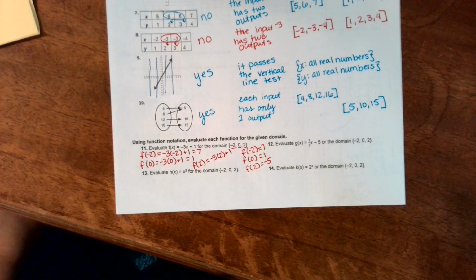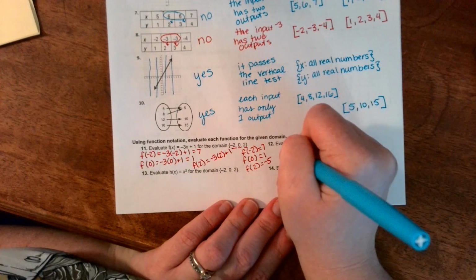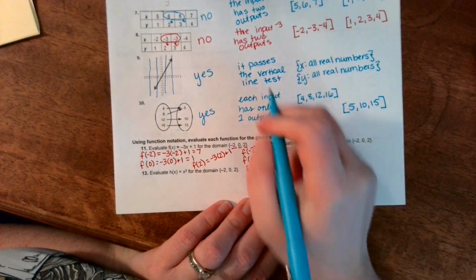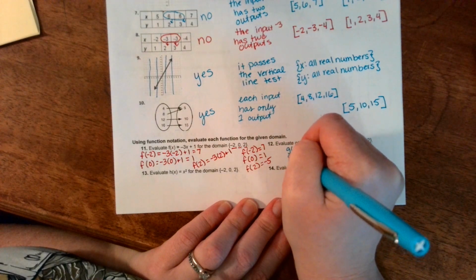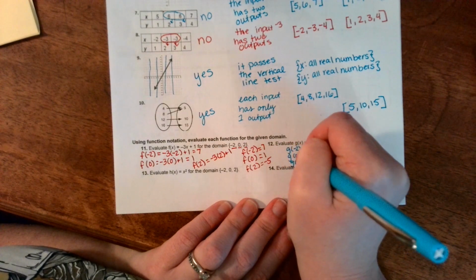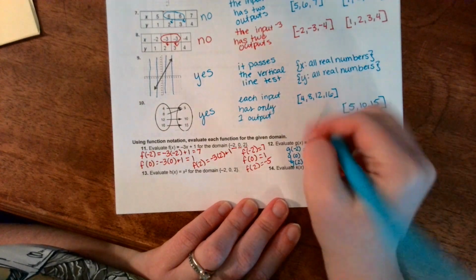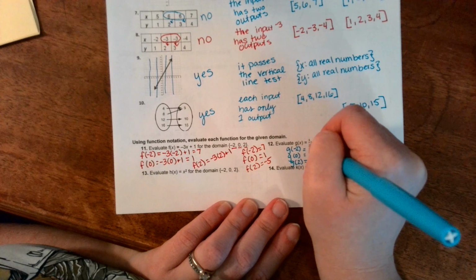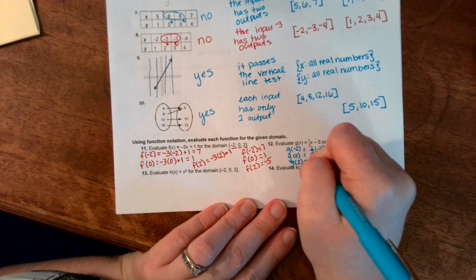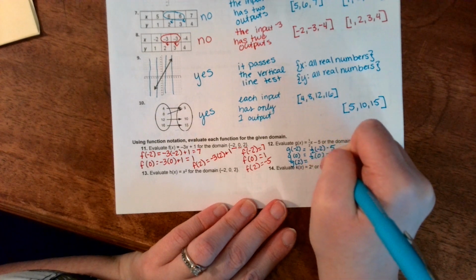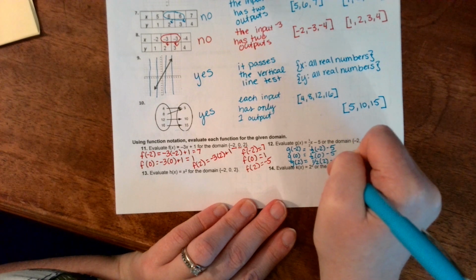Okay. All right, let's move on to 12. Same concept, and it's the same values too. It's just a new function. So, g of negative 2, we're going to do half of negative 2 minus 5. Half of 0 minus 5. And half of 2 minus 5.